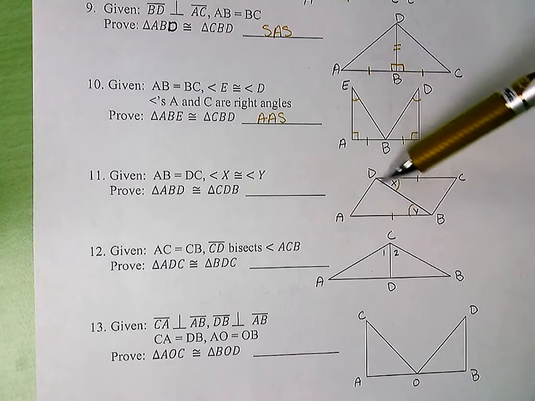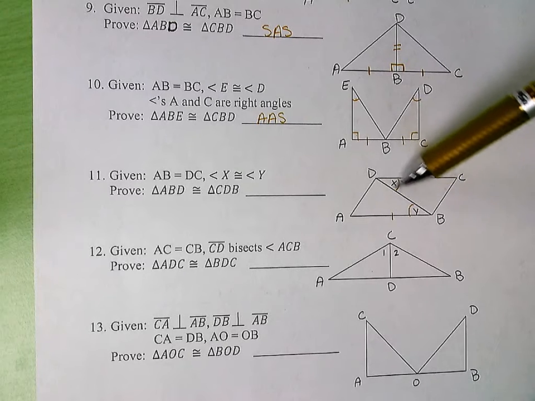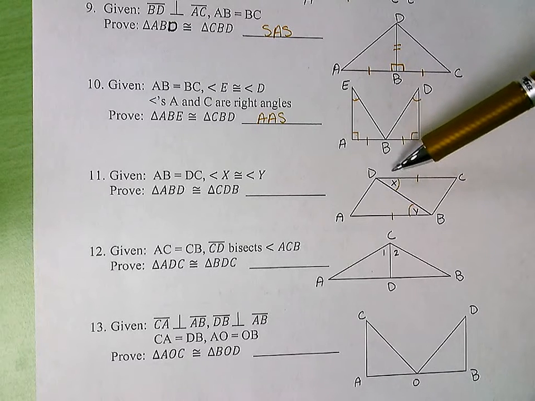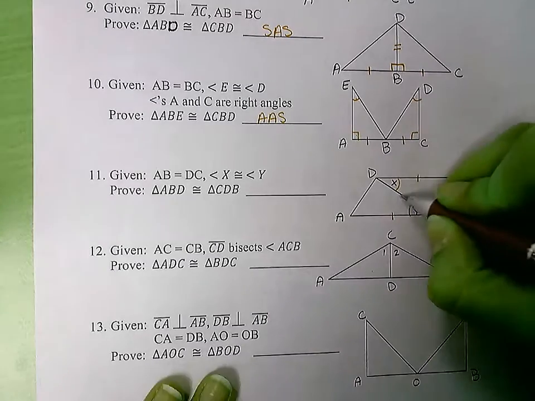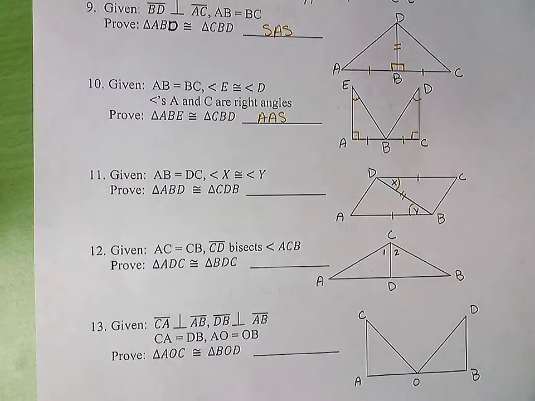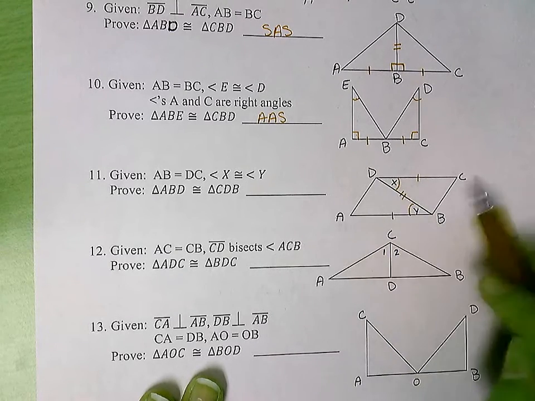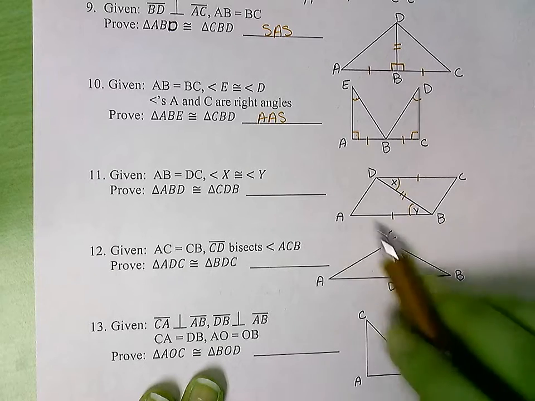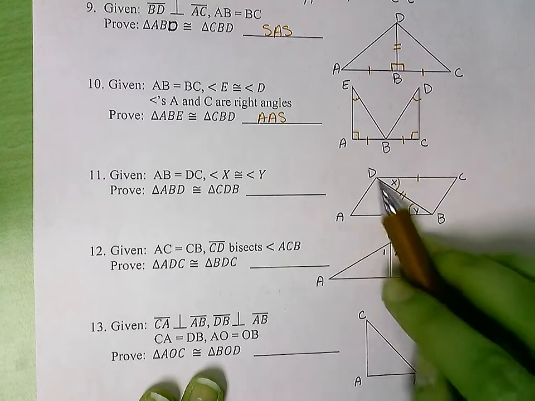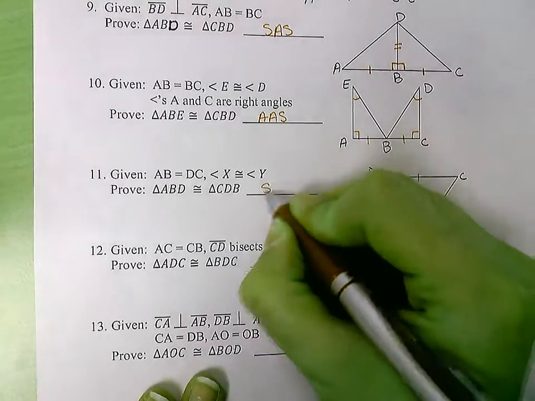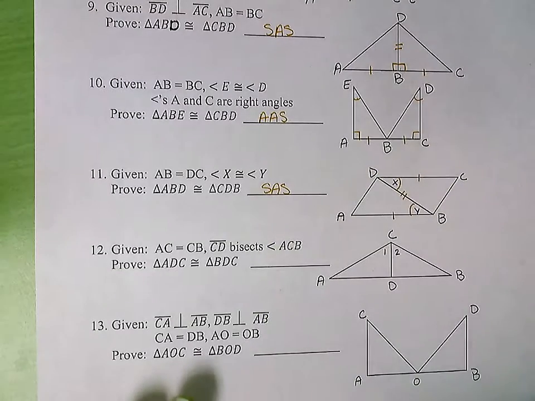I share this side. If you have a shared side, you can mark that as congruent to itself. Now if I go in order with each of my triangles, I have a side to an angle to another side. So this is side, angle, side.